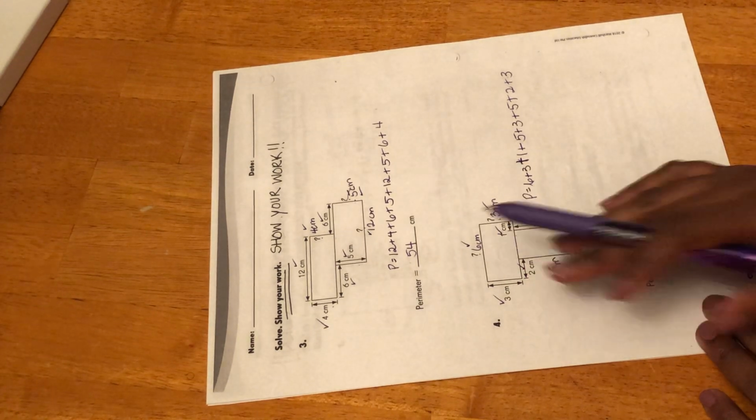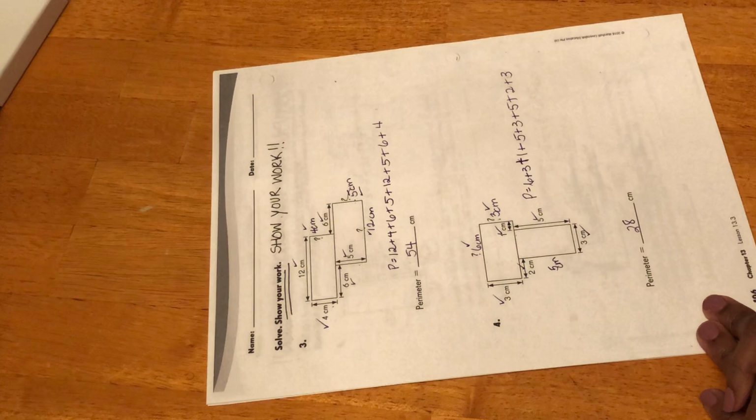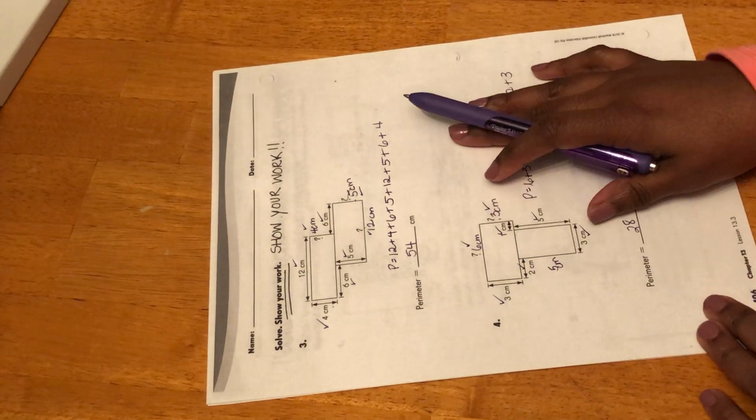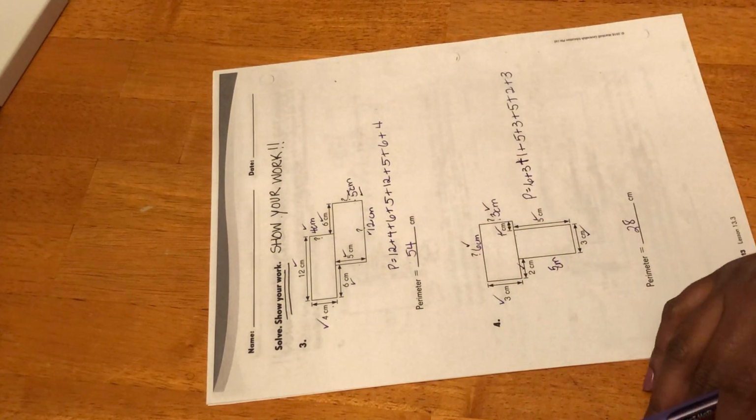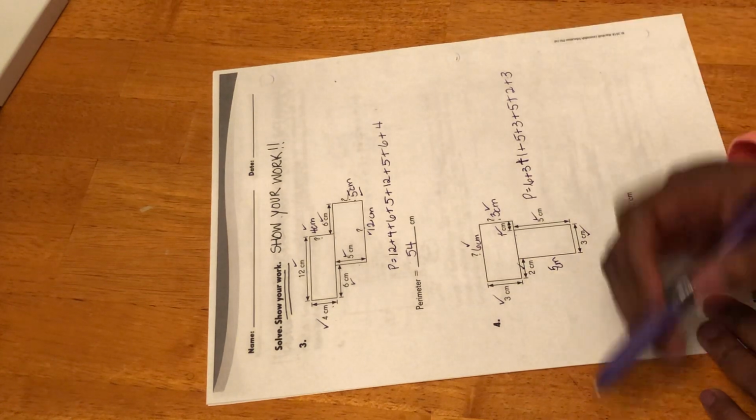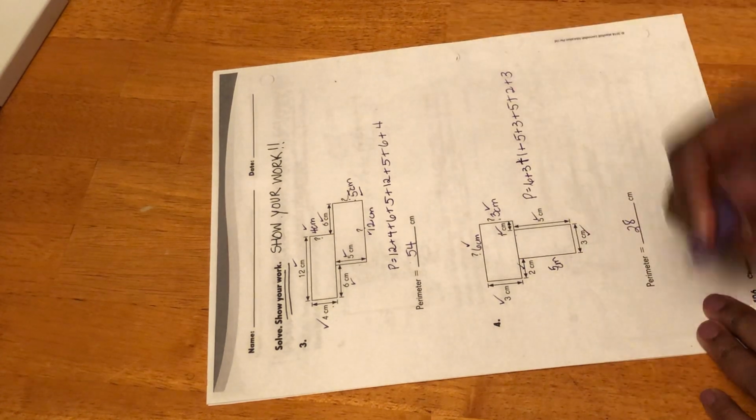All right, so I'm going to post this for tomorrow's assignment to watch this and a few more practice problems to see if we can get this down before we move on to area.